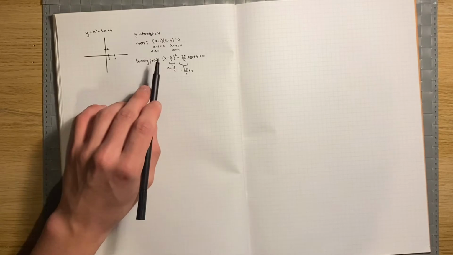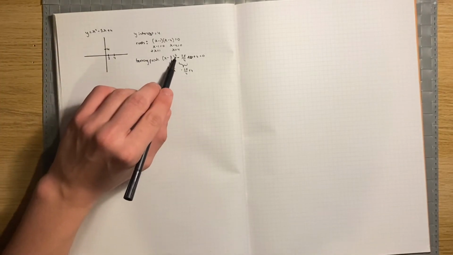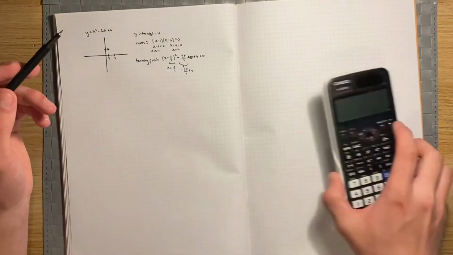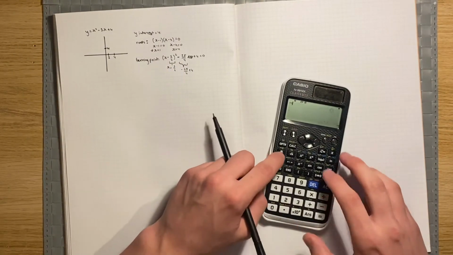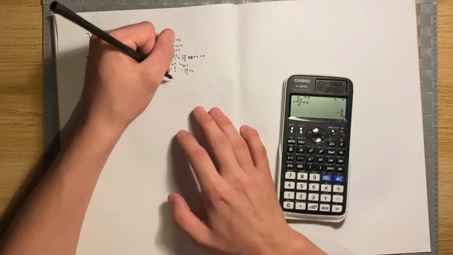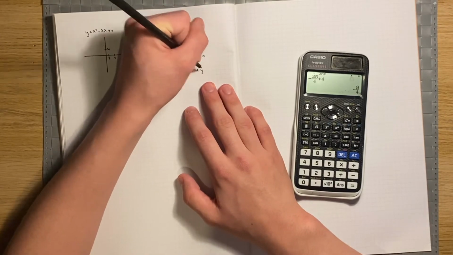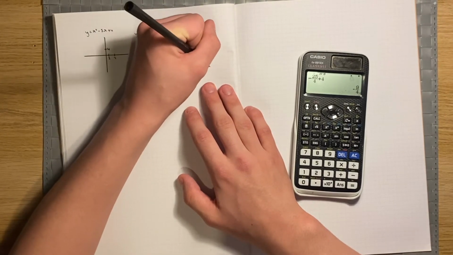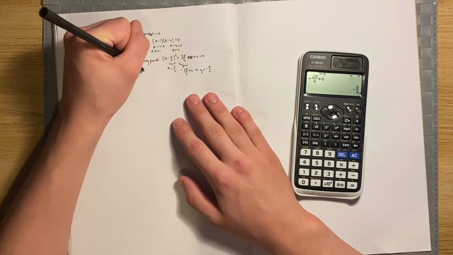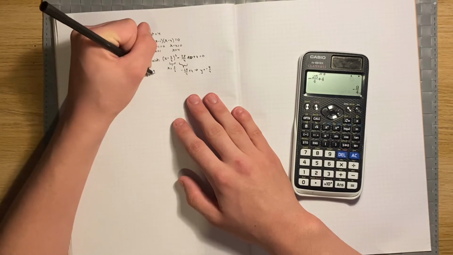So the completed square format for this is going to be (x - 5/2) all squared, take away 25 divided by 4, plus 4. Obviously, we can simplify that. Negative 25/4 add 4 is going to give us our y coordinate to be negative 9/4. So we know that our turning point is going to be 5/2 and -9/4.